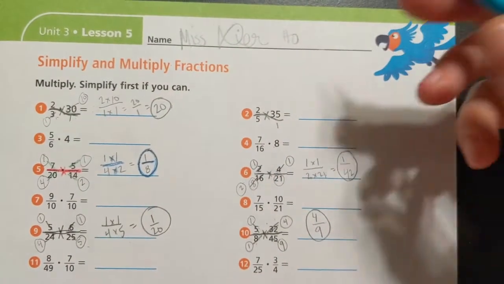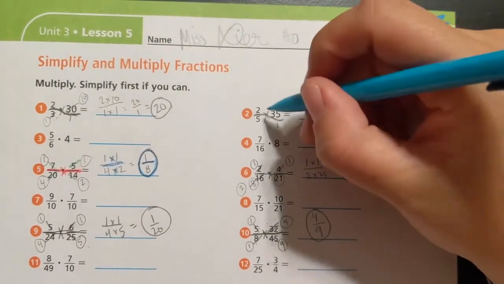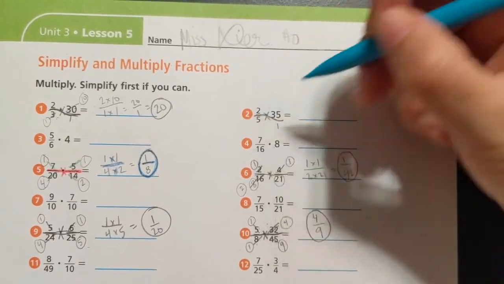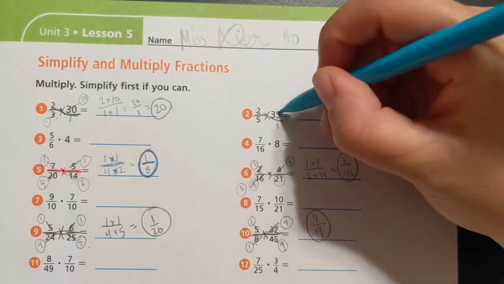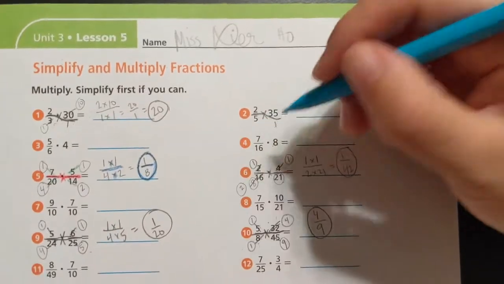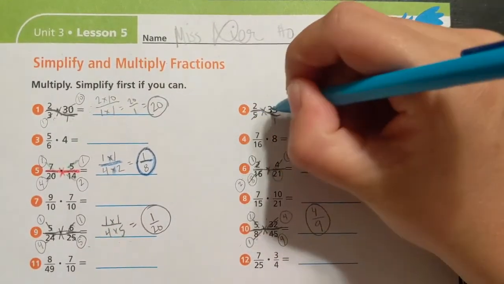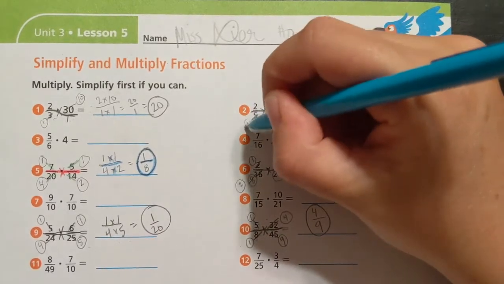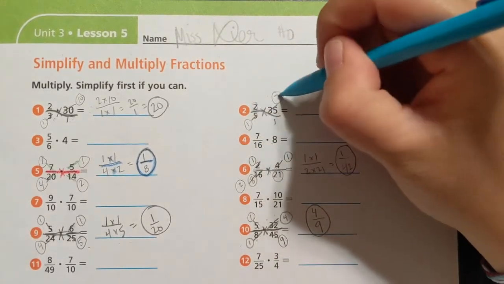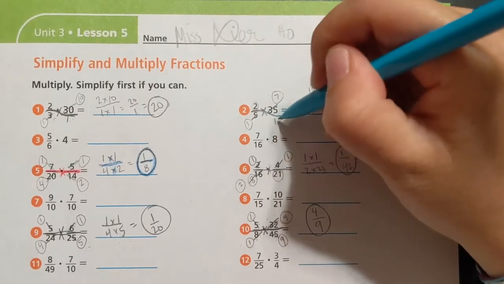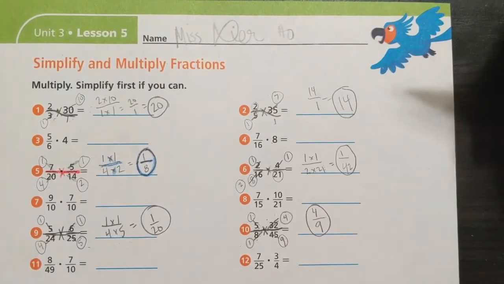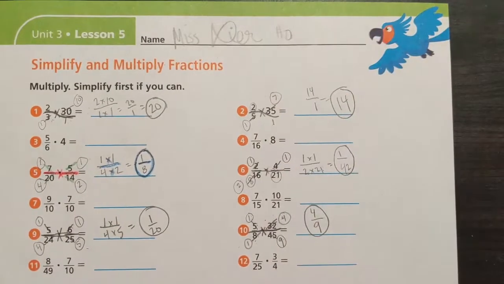Why don't you pause the video and try to do this one and then check your answer when you come back. So you should have done this. 2 and 5 don't have a relationship. 2 and 1 don't. 35 and 1 don't. But 35 and 5 do. So you should have divided each one of those by 5 to get 7 and 1. So you have 2 times 7 is 14. 1 times 1 is 1. 14 over 1 just means 14. Okay? That's all it means.